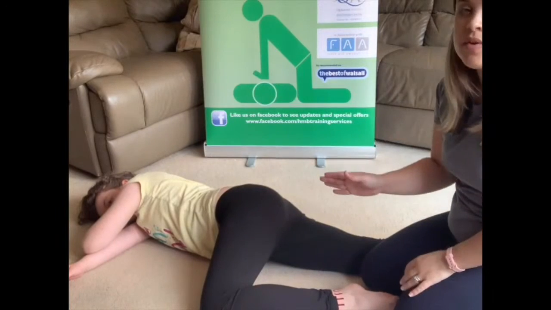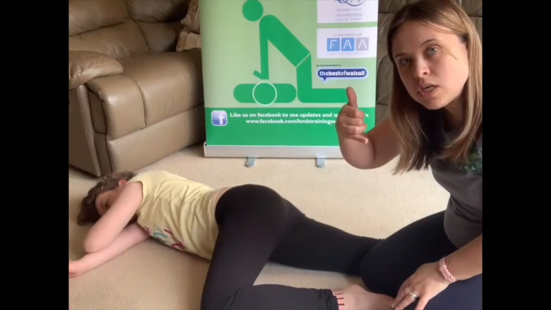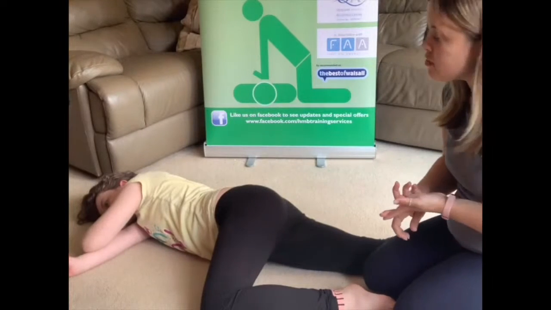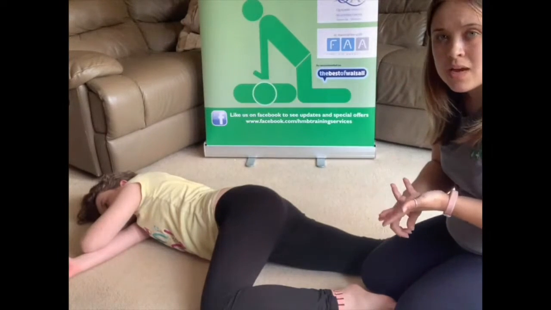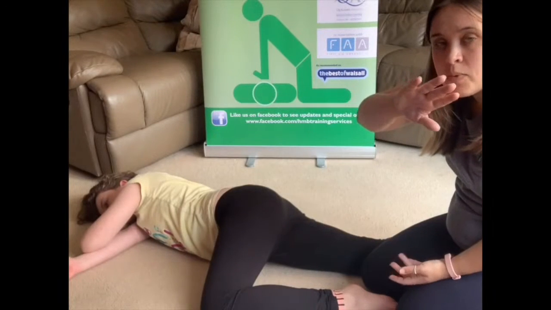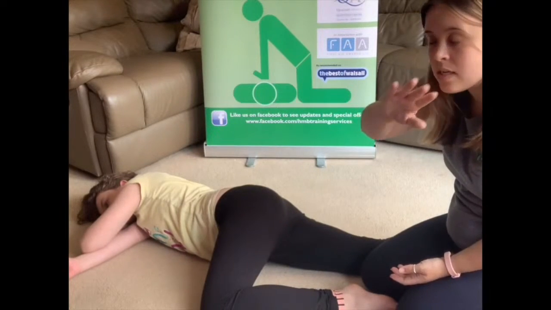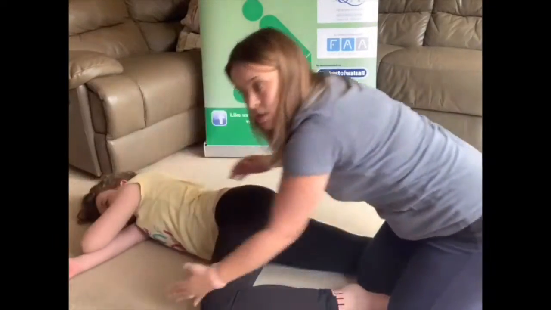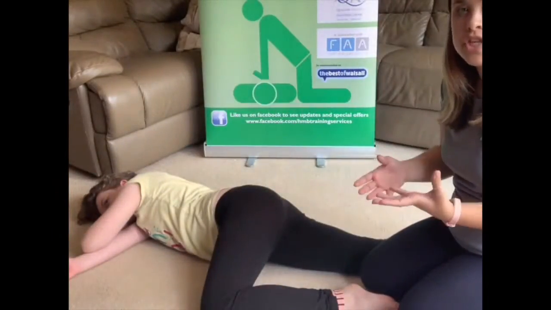So after we've moved them into the recovery position, call 999, then continually check for dangers, check that they're responsive, check that airways are okay, check the breathing, so we're constantly sitting with our hand in front of their face. So my hand in front of their face and checking that they are constantly breathing, and that's a constant check.